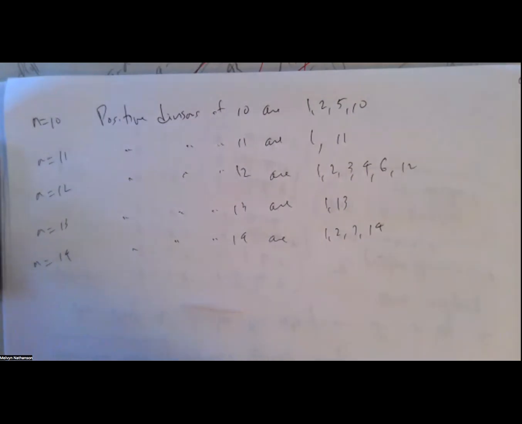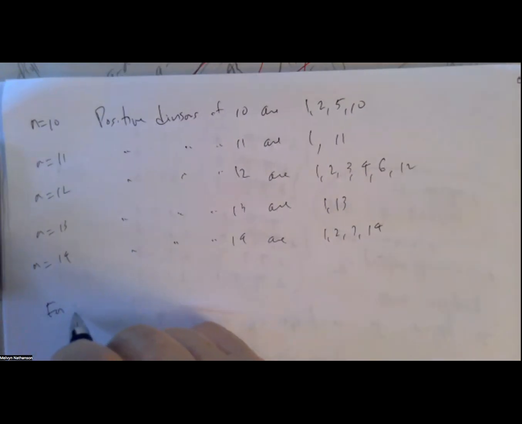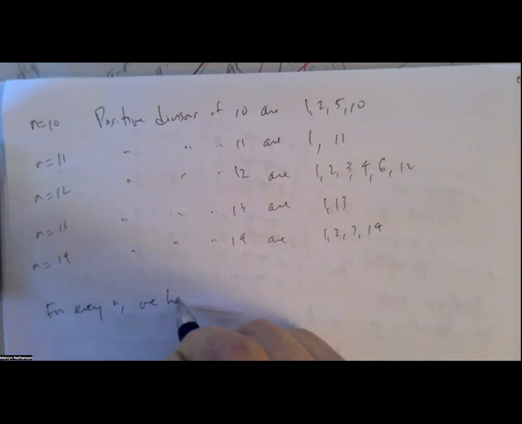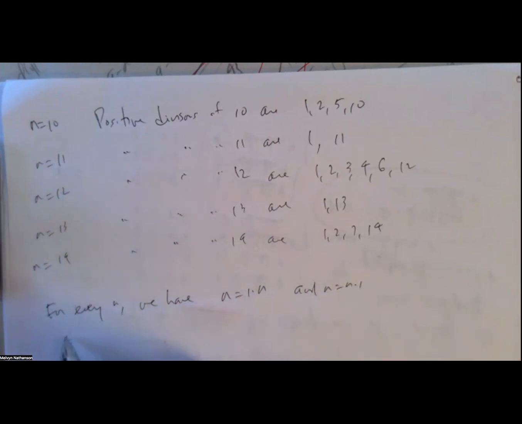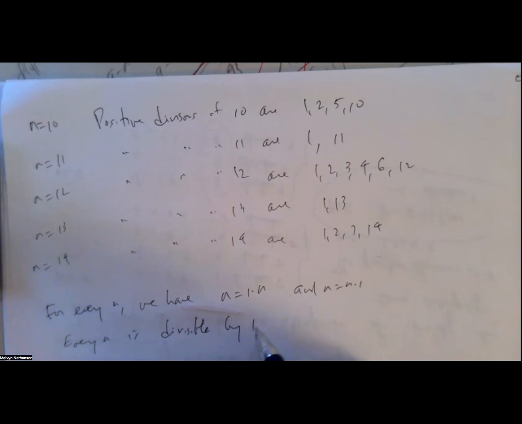Now, we notice that for every integer n, we have n is 1 times n, and n is n times 1. So every integer n is divisible by 1 and by n.